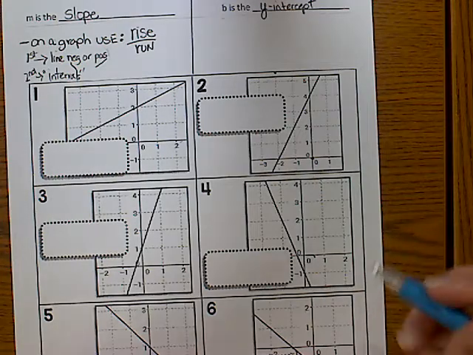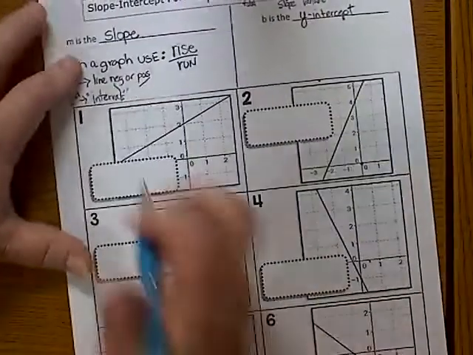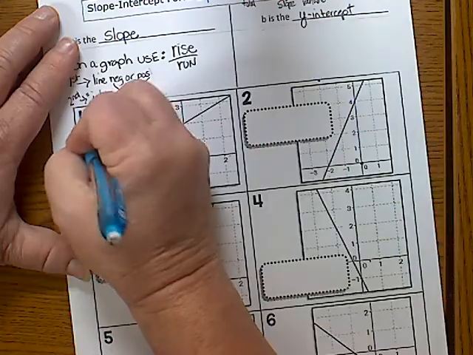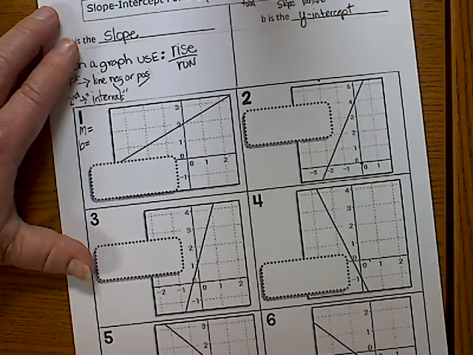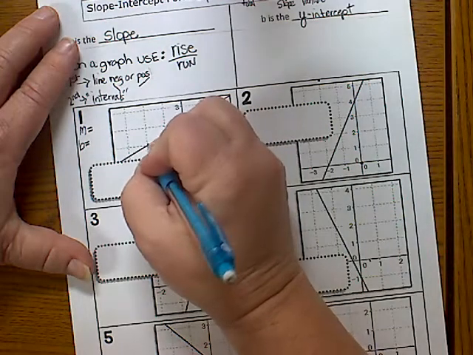What I want you to get in the habit of when you're writing these is this: m equals, b equals, and then you fill in the parts. We need rise over run, so we need to find 2 points I can count from.